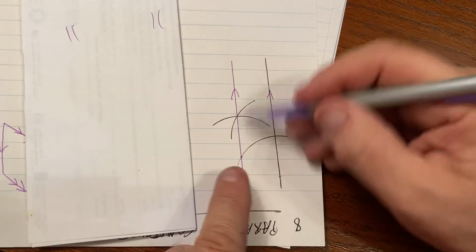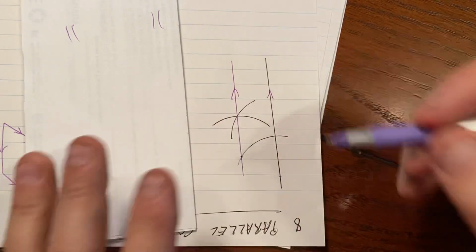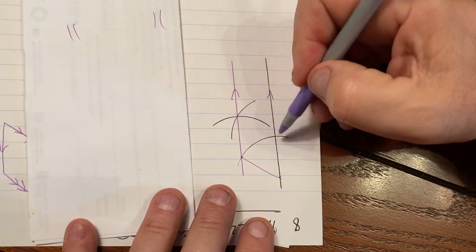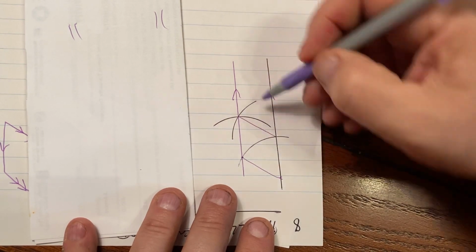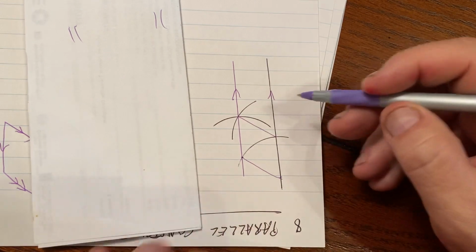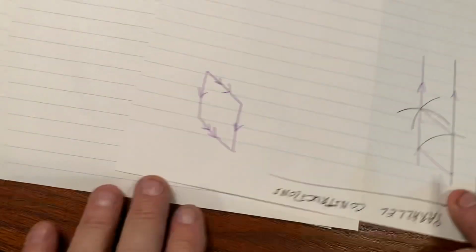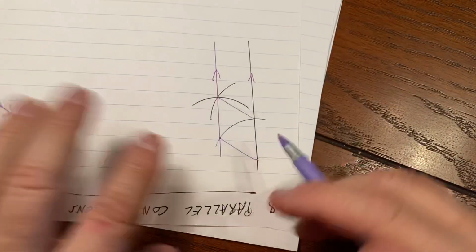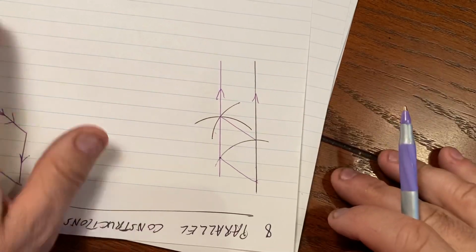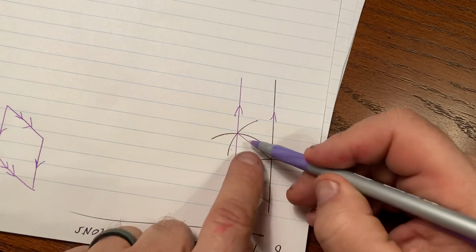But let me show you why this works. Now what I'm going to do, don't do this, but from there to there, this is a parallelogram, okay? That's what I told you we're going to make. That's a parallelogram. Opposite sides are parallel, so these lines are parallel. Do not write that line. Okay, so I'll do this again.